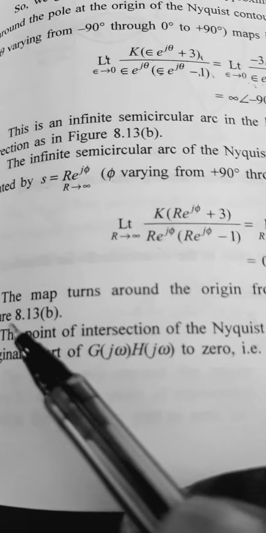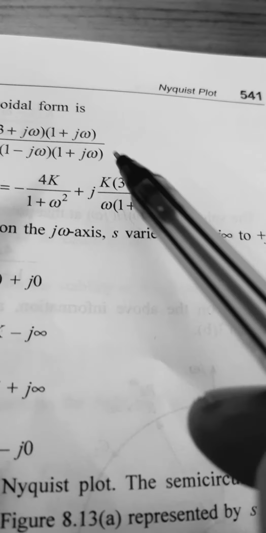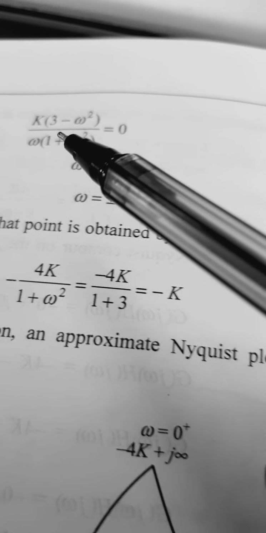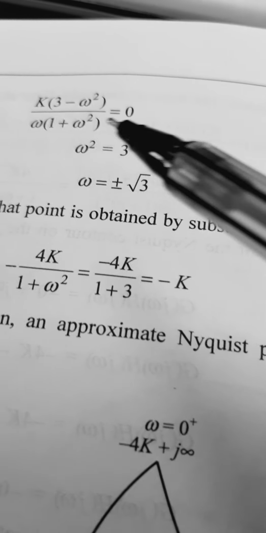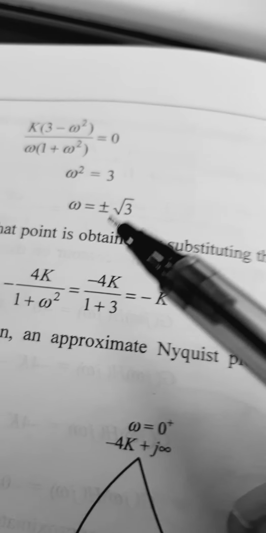Now, next, the point of intersection of the Nyquist plot with the real axis. There is an intersection here. You know that the point of intersection with the real axis is obtained by equating the imaginary part of G(j omega)H(j omega) to 0. So this is the imaginary part, and you have to equate this to 0. When equating to 0, this is k into (3 minus omega square) divided by omega into (1 plus omega square) is equal to 0. K cannot be 0, so 3 minus omega square is equal to 0, so omega square is equal to 3. Omega is equal to plus or minus root 3.